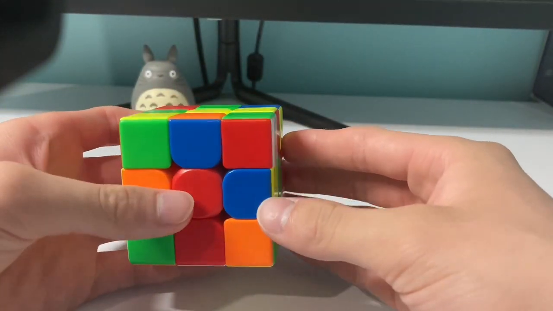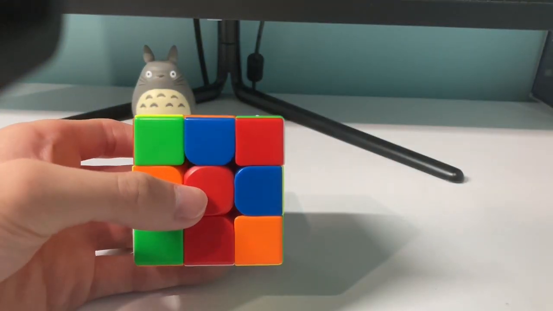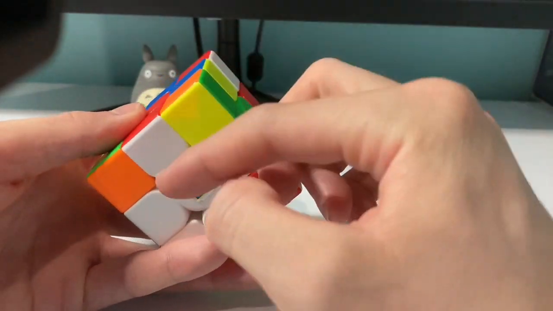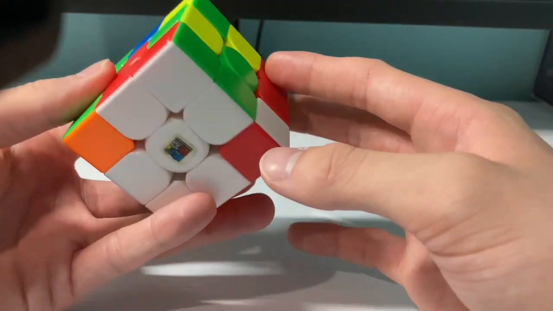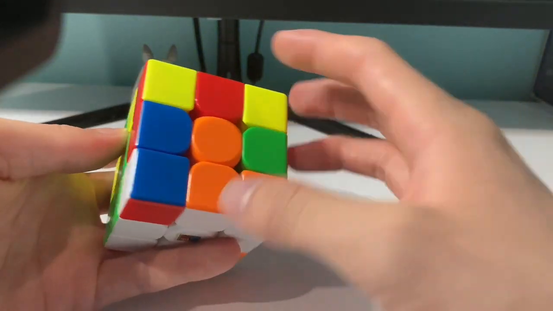And then now you do the algorithm again. So make sure that this is on the top right corner, and you do the algorithm as many times until the white faces down. So let's do the algorithm, so up, left, down, right. And as you can see, in one move, we were able to fix that corner. So yeah, you do the same with everything else.